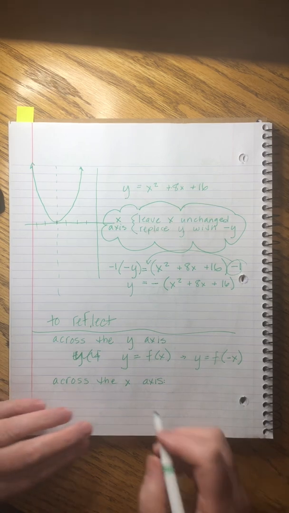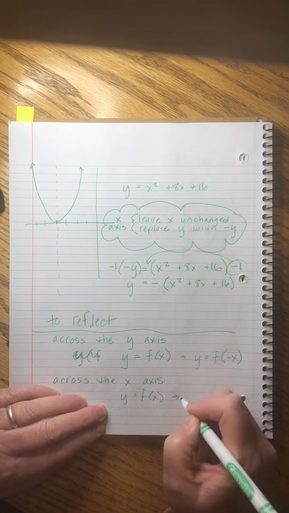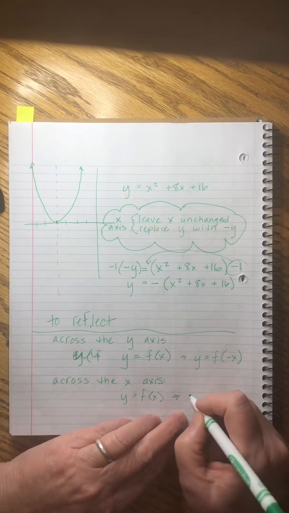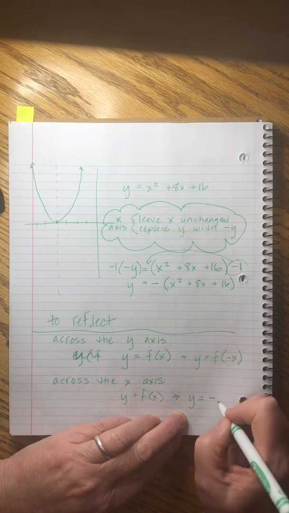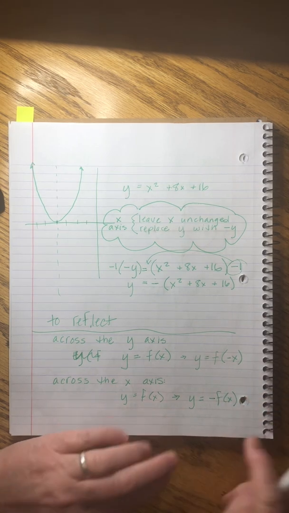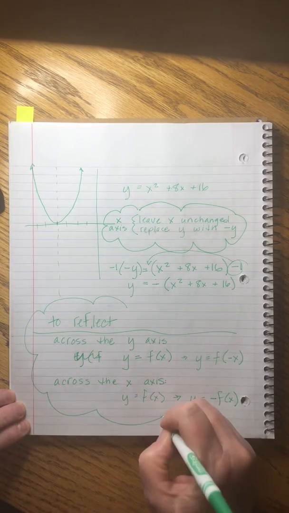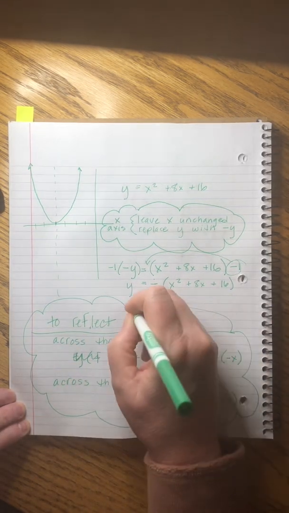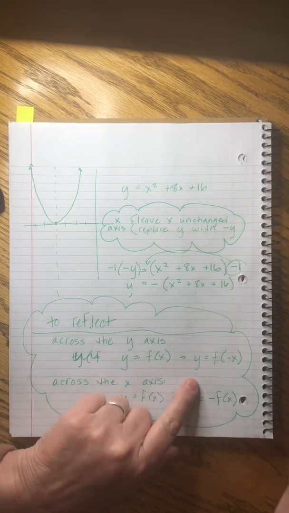we'll go from y equals f of x to y equals minus f of x, okay? This is summarizing my two previous rules, and it helps you see that even though what we're saying sounds a lot alike, it's very different, right?